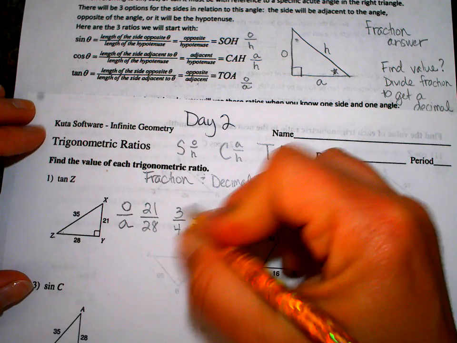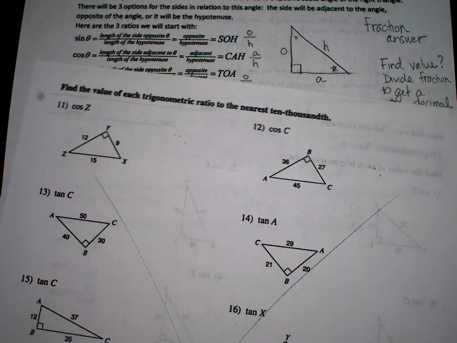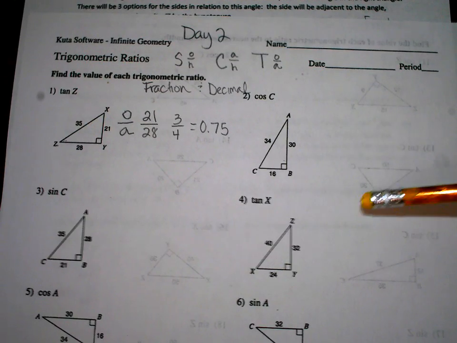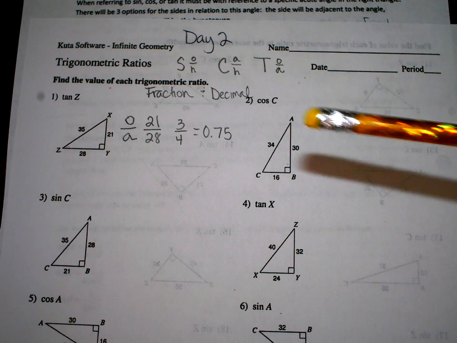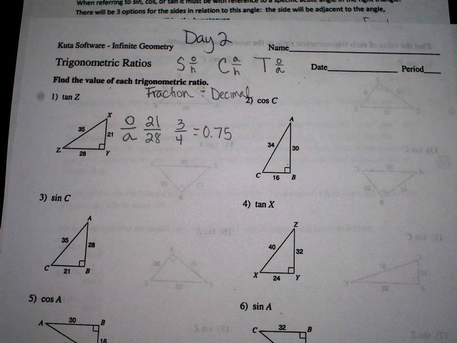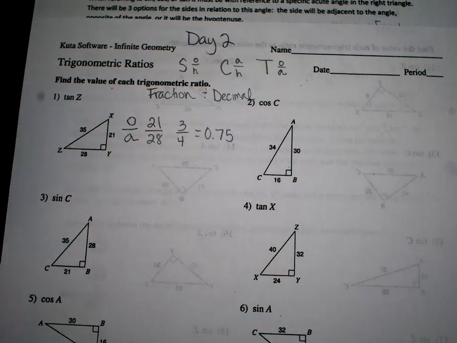So I'm going to want both of these answers, okay? There is a backside to this worksheet that wants just the decimals, but it's the same math. So I'm only going to make you do one side of this worksheet, and you're going to do the fraction and the decimal for me. So now let me do number 2, and then honestly, that is it for this video because it's so basic.